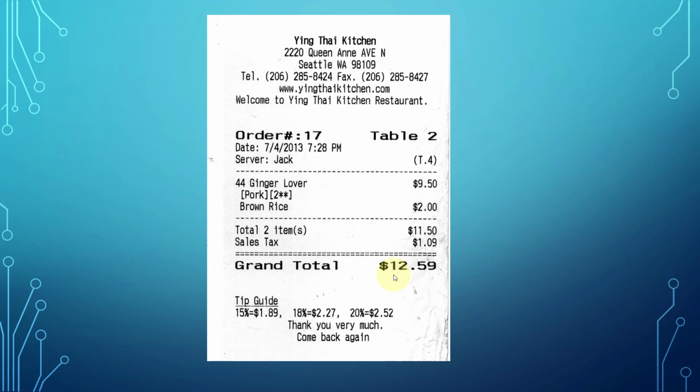The other thing that could happen is I look at this amount, I look at the waiter, I look back at this amount, I think to myself, this can't be right, something's wrong, then I would look back up. I had a 4-4 ginger lover and pork brown rice. They seem to have forgotten the champagne, the roast duck, and all the other things I had. So then, really, I should tell the waiter, I think you've made a mistake.